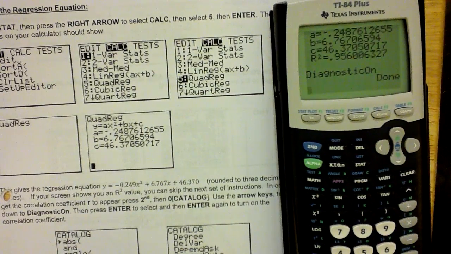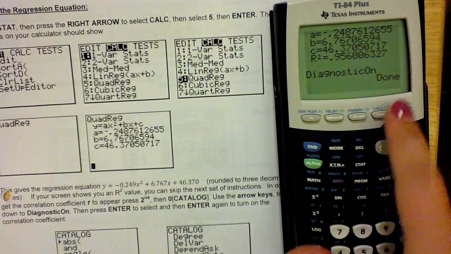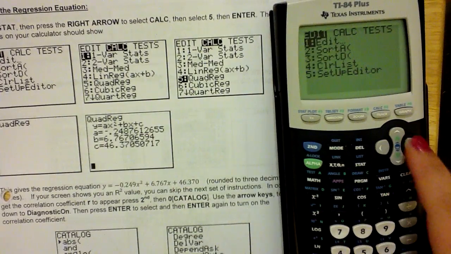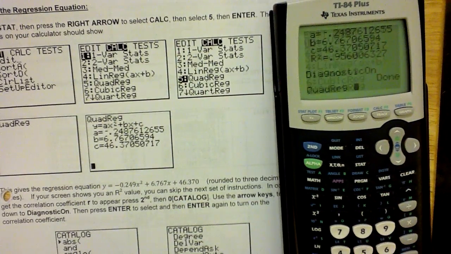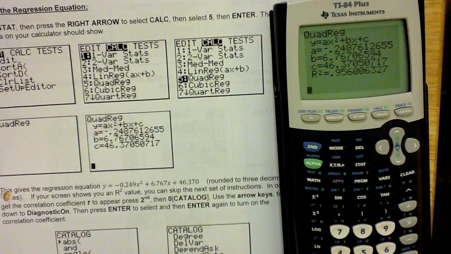When you have that done, go back into stat, arrow over to calc, number 5 for quadreg, enter again, and then you should have the exact same thing that you see on my screen. Now once your diagnostics are on, you'll never have to turn them on again. They'll be on until you go back in and turn the diagnostics off or you reset your calculator for some reason.